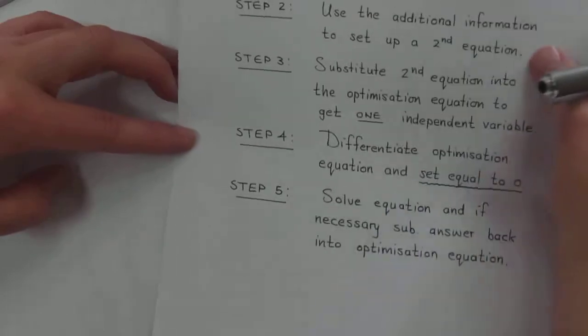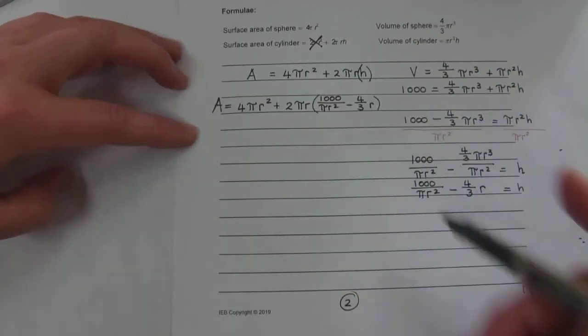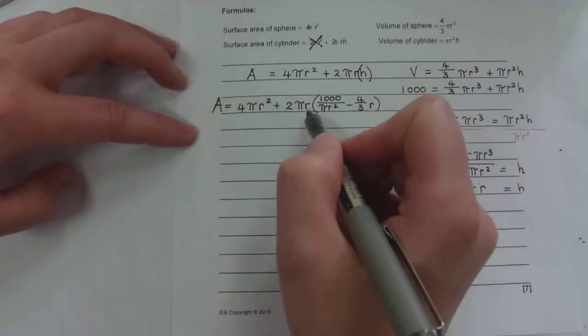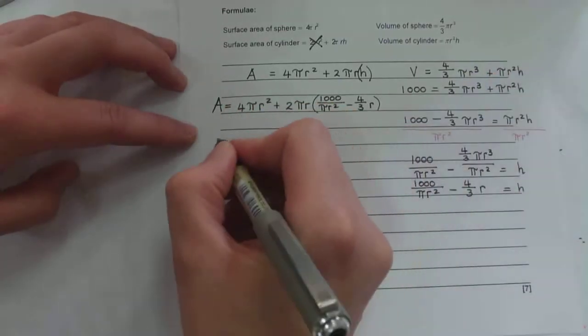Now, before I can get the derivative, which is then my step 4, differentiate the optimization equation and set it equal to 0, I first need to work out this product, because remember, we cannot differentiate if we have a product, so we first have to simplify.